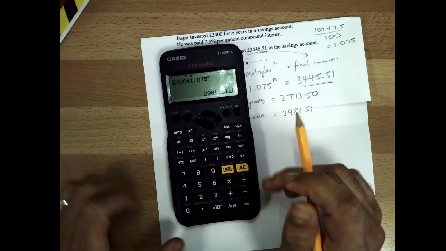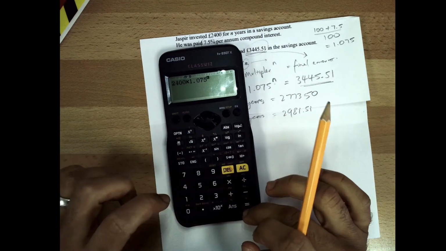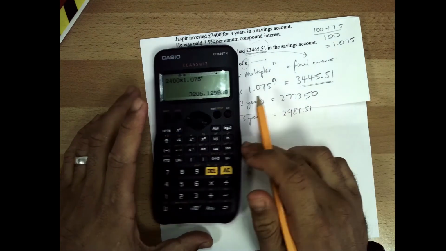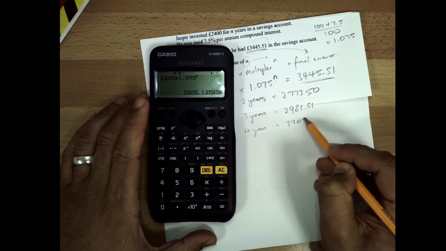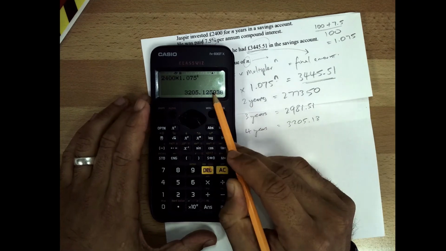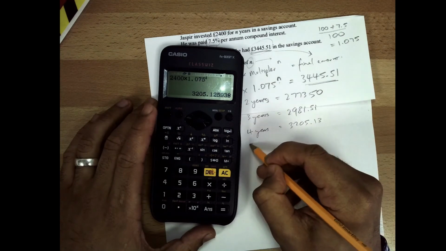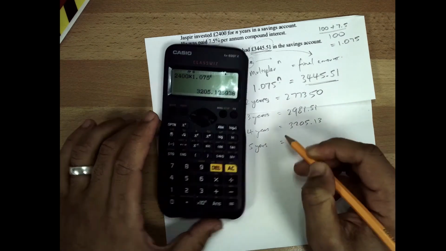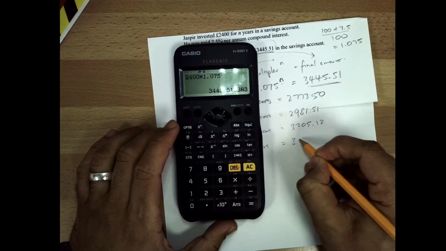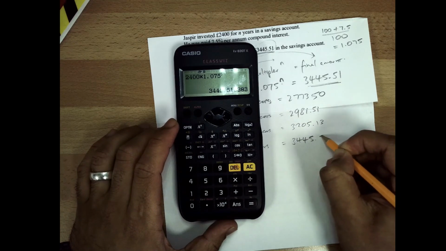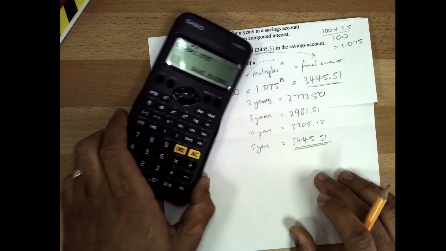And that still isn't the number I'm seeking. I'm looking for 3445, so I'll go back in. Let's try 4 years. I'm getting closer now. That takes me to 3205, and if I round it to the nearest penny, that 5 rounds the 2 up, so it's 13 pence. Still not there, but I'm guessing it's going to be 5 years. Let's have a look then. Put 5 in there, and that looks like the one. 3445.51.